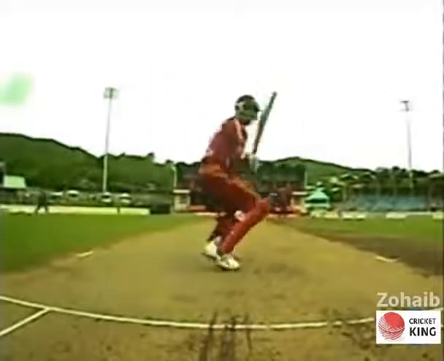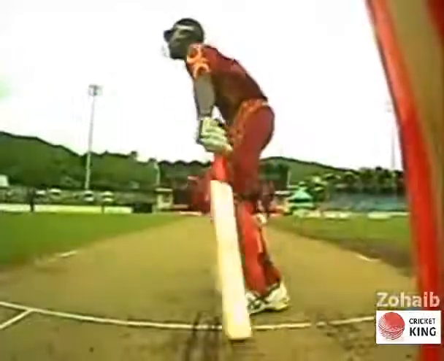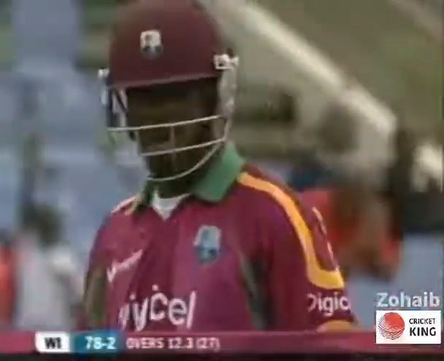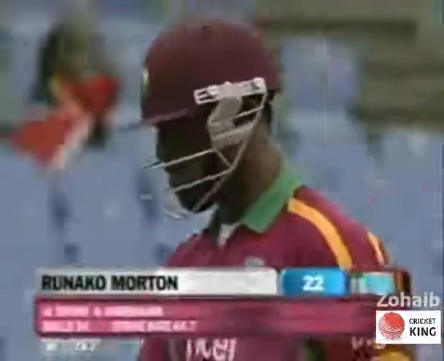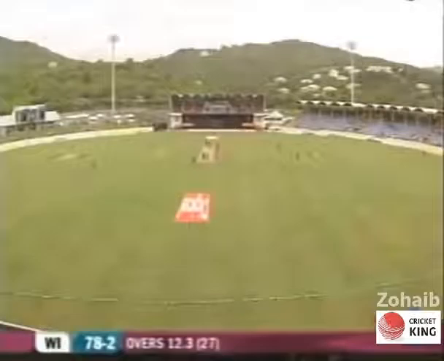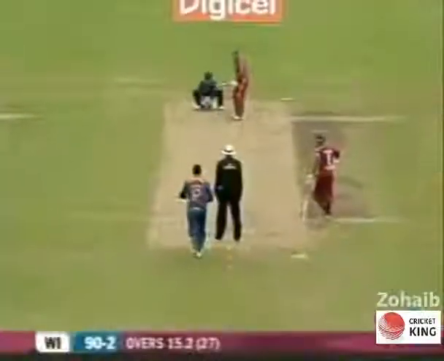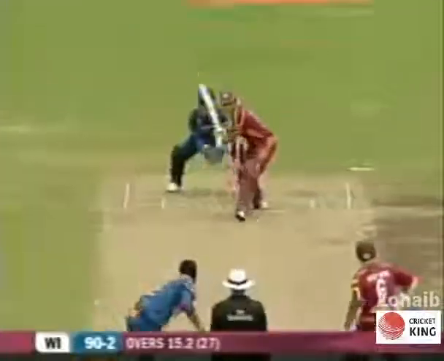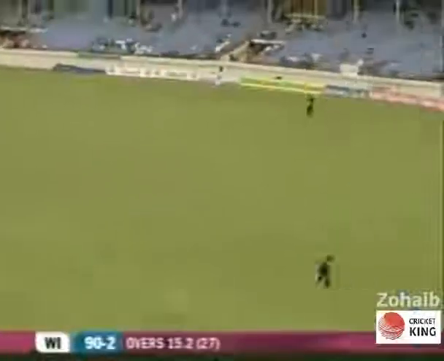He's deceived in the air and off the pitch. No chance for Ramnaresh Morton to come back to the crease. Another breakthrough for India. Morton gone for 22. It's 78 for 2. Shivnarine Chanderpaul has come out. I thought for a while that maybe Dwayne Bravo would come in, but Chanderpaul is such an adaptable player and such an experienced player. They were certainly able to get him into the squad here.